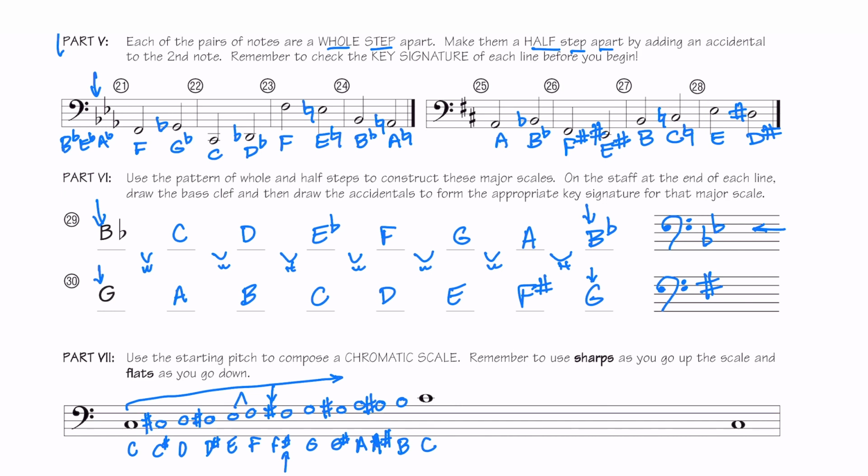So C to B is a half step. Down a half step is B flat. Got to draw kind of small to fit all this in. B, oops, I did that wrong. Let me do that again. B flat down a half step is A, not A flat. Down another half step is A flat. Down another half step, G. Half step down, G flat.